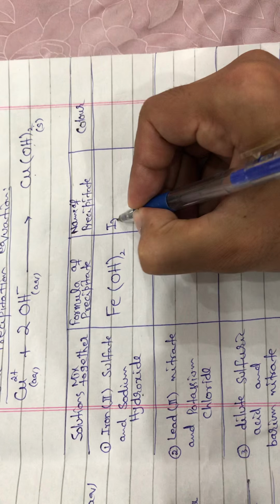Now when lead 2 nitrate is added in potassium chloride, so over here an insoluble salt will produce, which would be lead 2 chloride. Lead 2 chloride formula is PbCl2, and it will form the white precipitates.